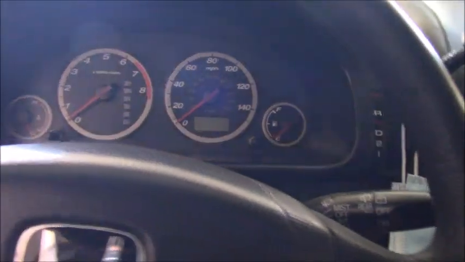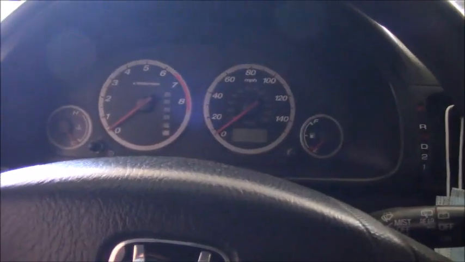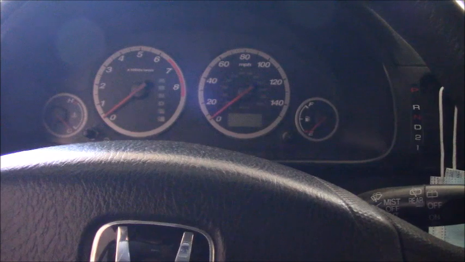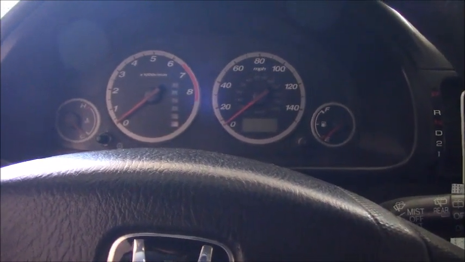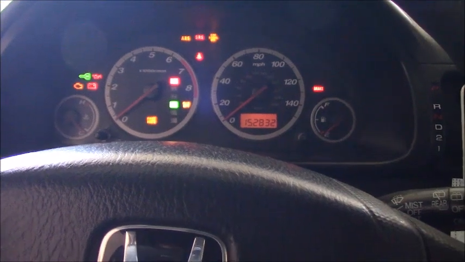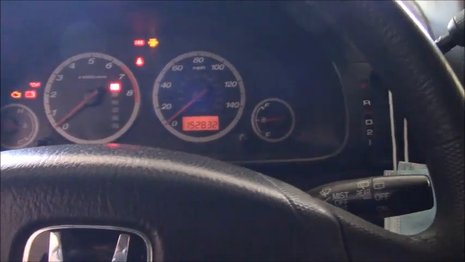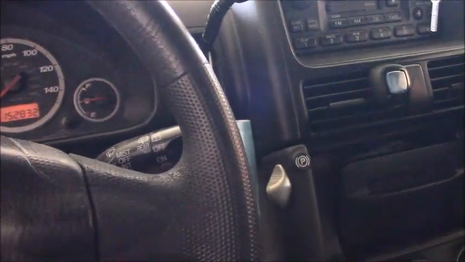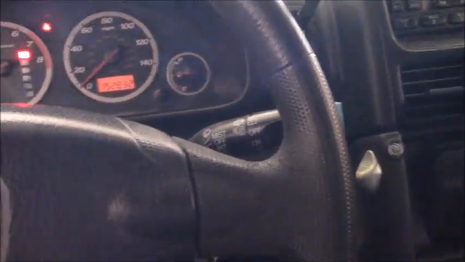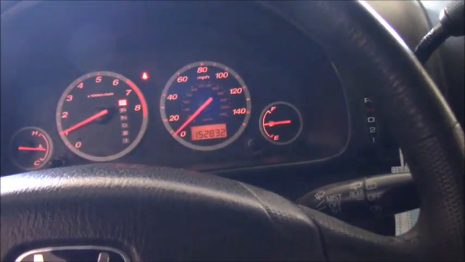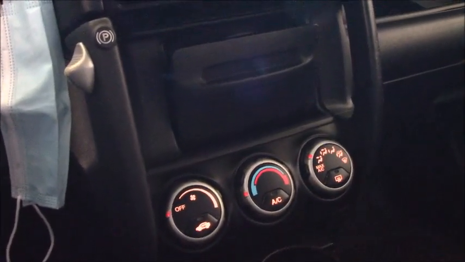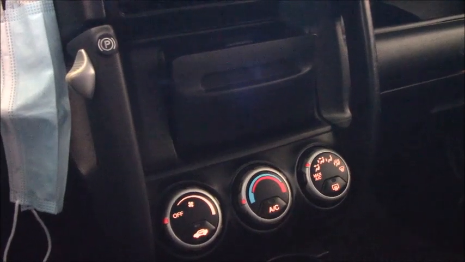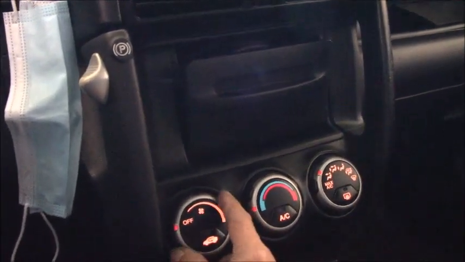Good morning guys. The customer complained that the vehicle overheats when stuck in traffic, and the AC stops working. So the first thing to do is start the engine. As you can see, with a symptom like that, we think about the fan not working.